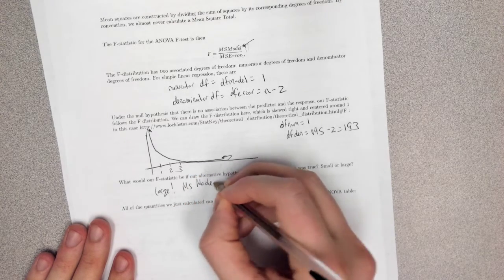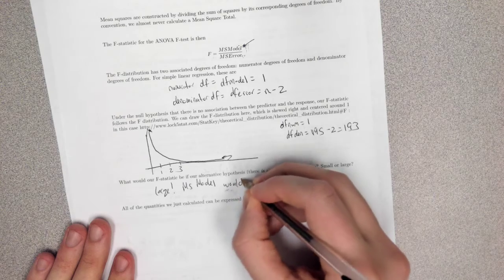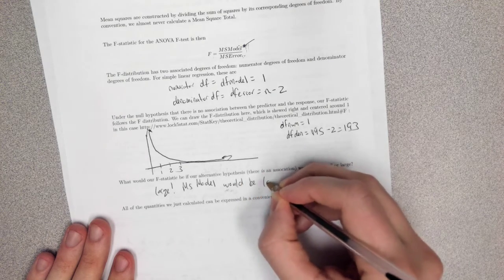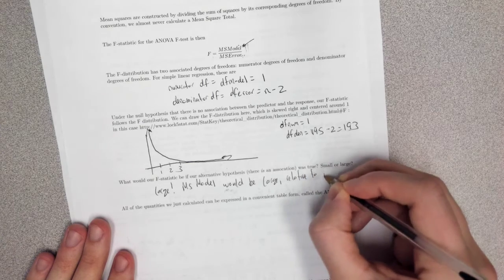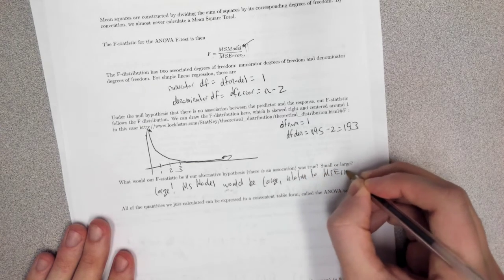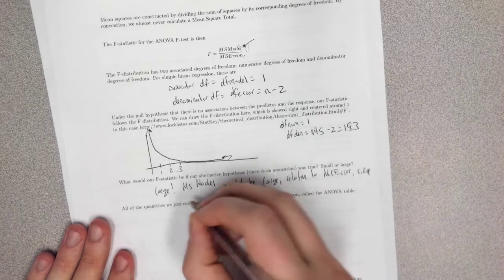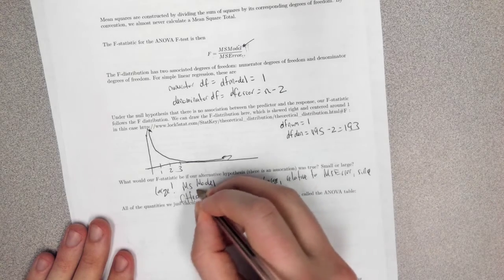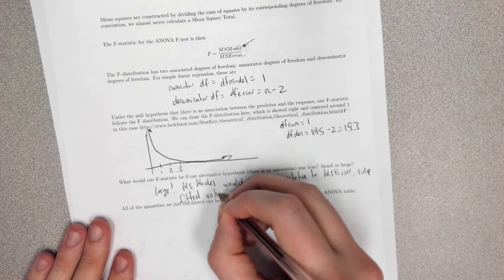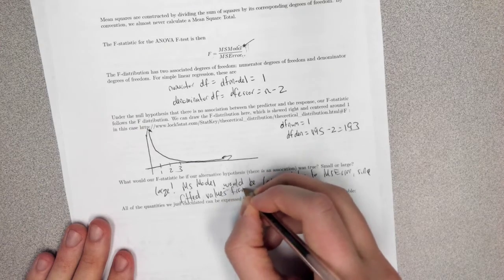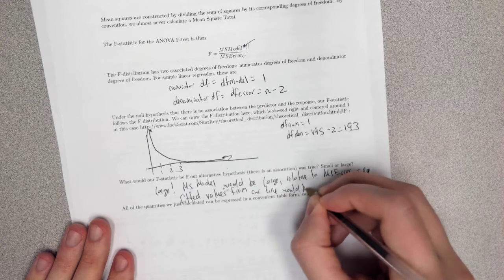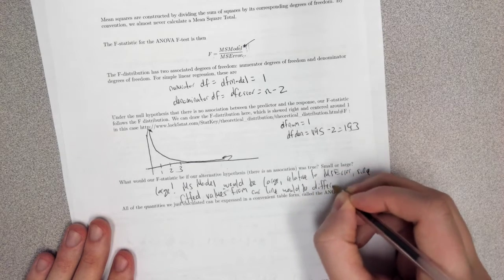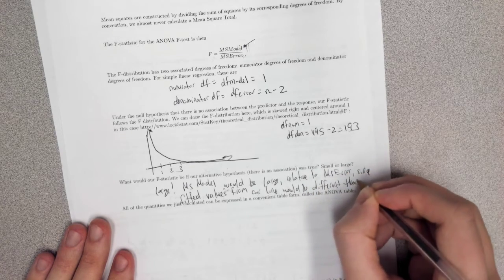And so the answer to this would just be large, because the mean square model would be large, at least relative to mean squared error, since fitted values from our line would be different than just the overall mean.